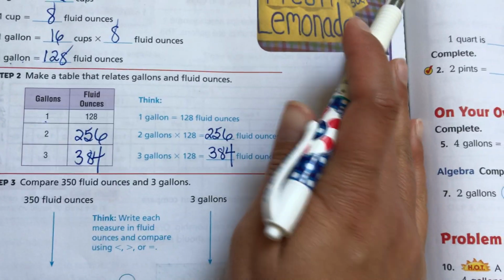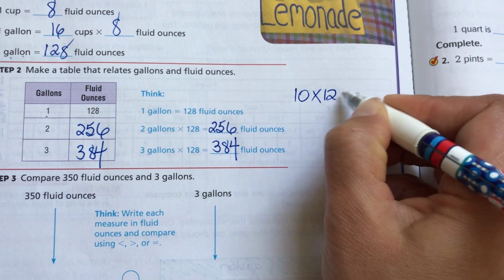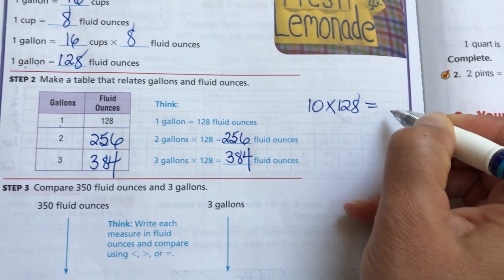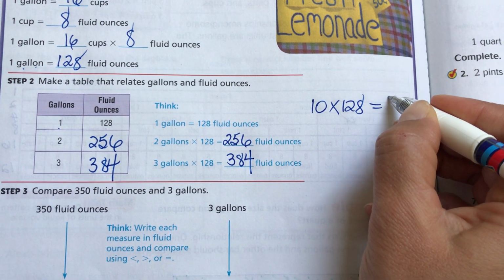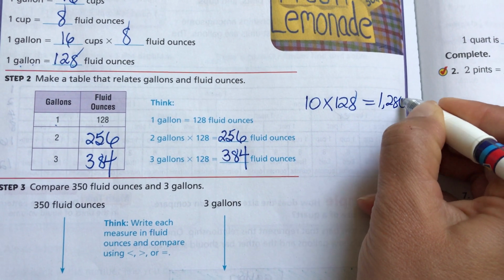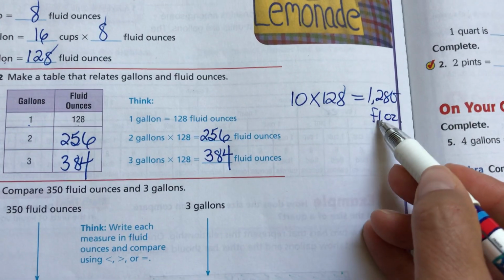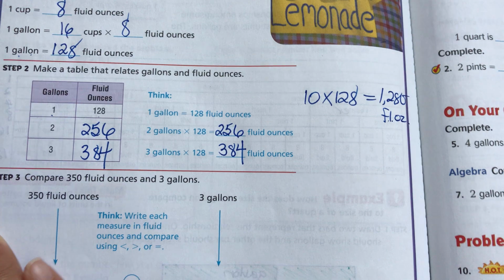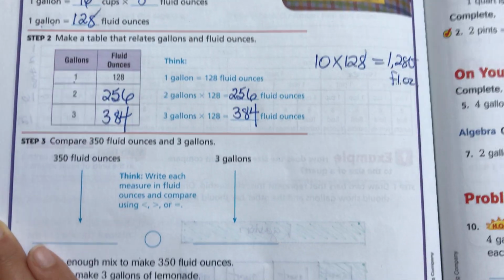If you wanted to get to 10 gallons, you would just do 10 times 128 fluid ounces, which would give us 1,280 fluid ounces. And that's the abbreviation for fluid ounces: FL period OZ period.